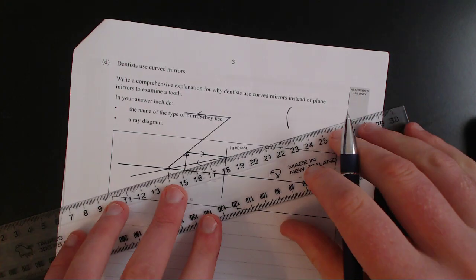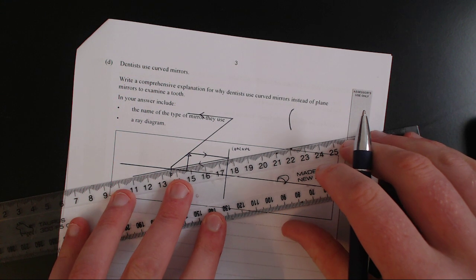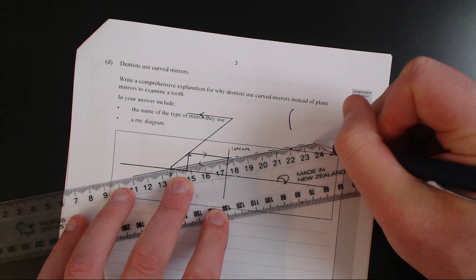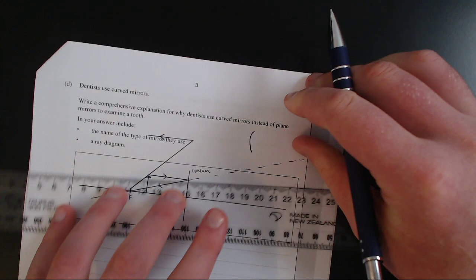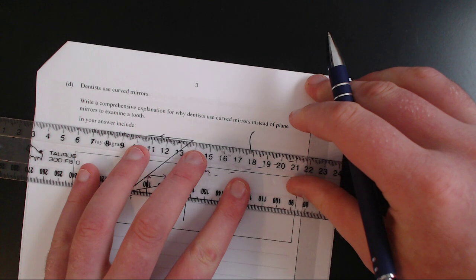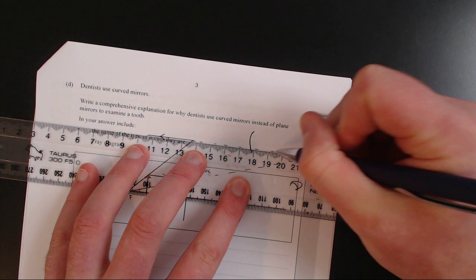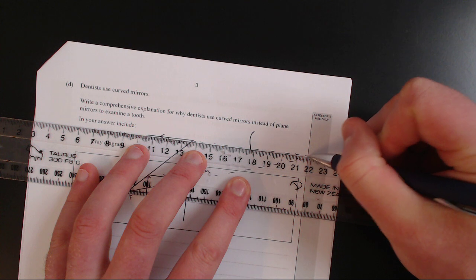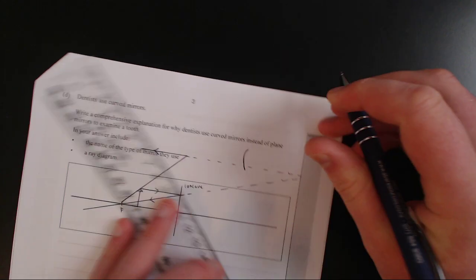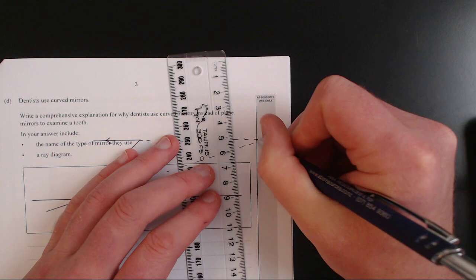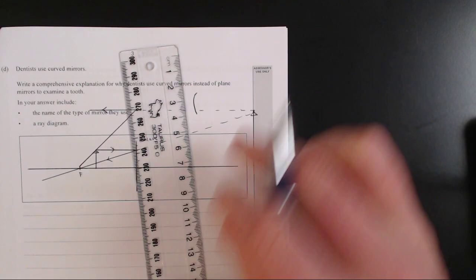Now we can backtrace these rays. Backtrace the outgoing rays only to find where the image would form. Goodness, this is large. I think I might have made a mistake and done this a little bit too big. But that's alright. So here we have our upright, enlarged image.